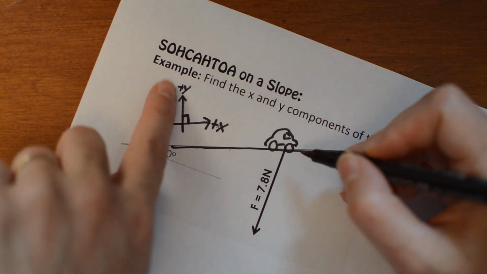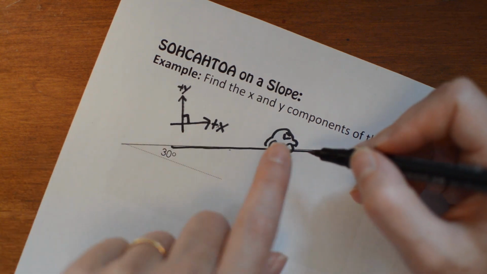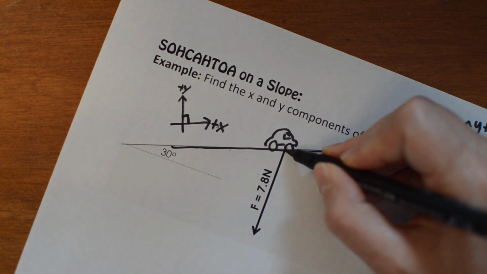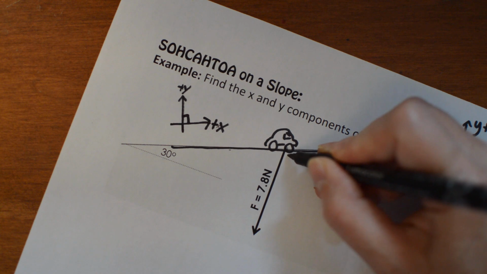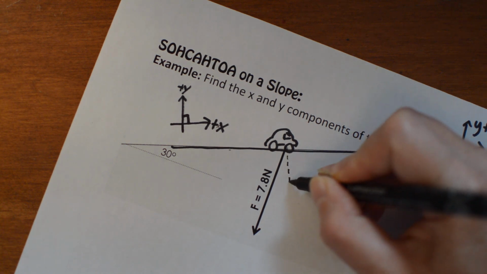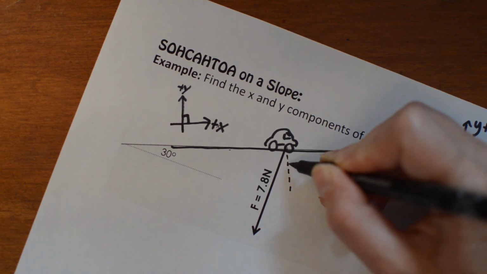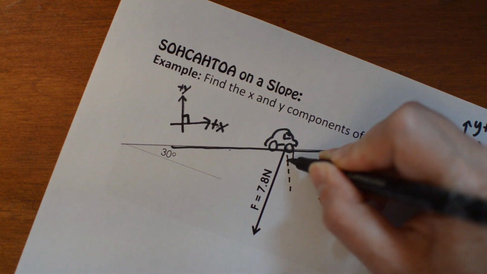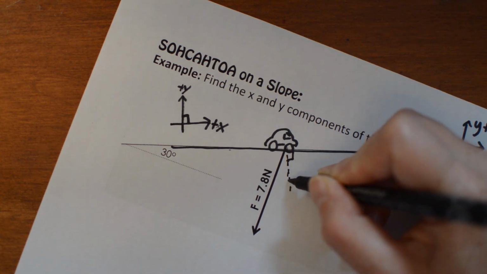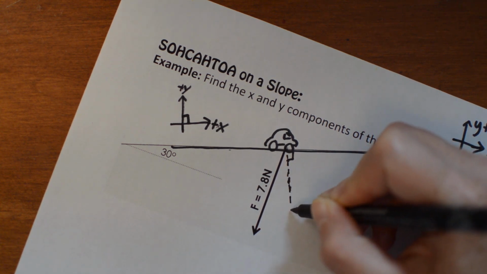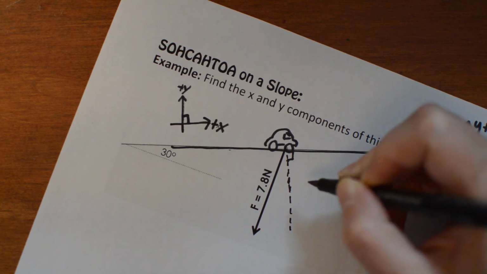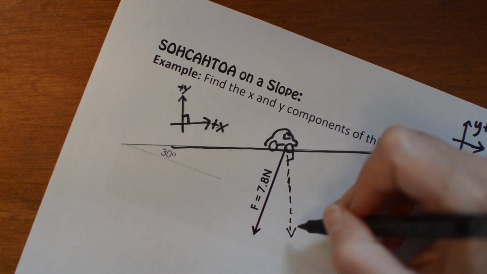Okay, the first component needs to be parallel to y, which is perpendicular to the hill. So what I'm going to do is start at where the object hits the hill. Then I'm just going to start drawing my force component exactly 90 degrees to the hill. So try and make that a nice 90-degree angle and go straight away from the hill like that. Hopefully that's okay, kind of 90 degrees there.